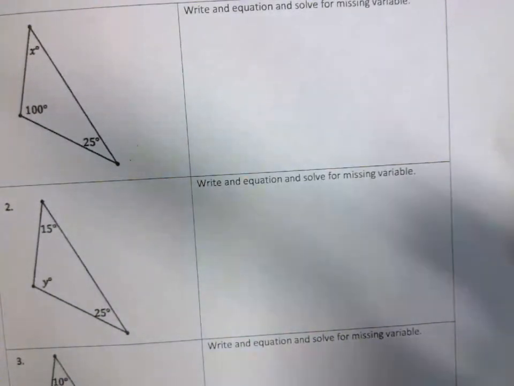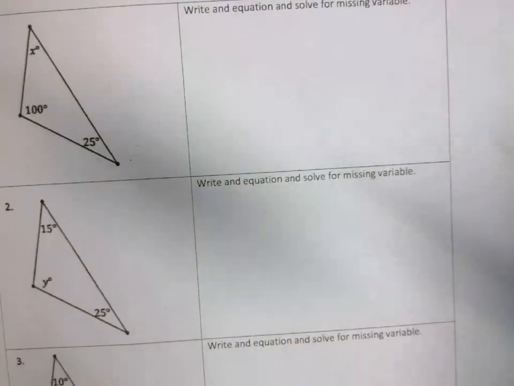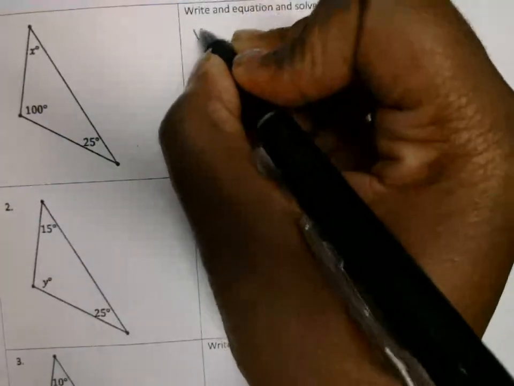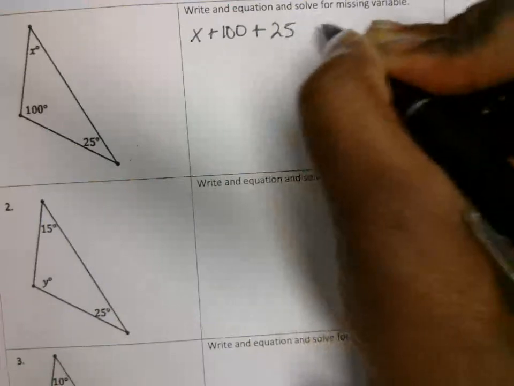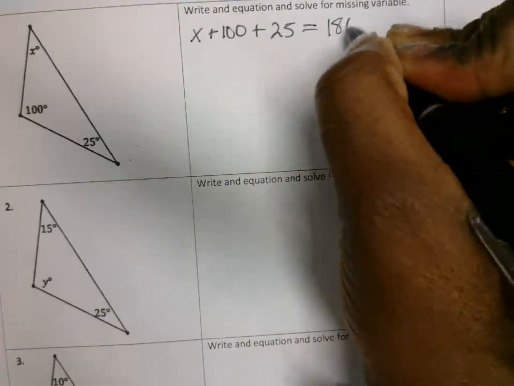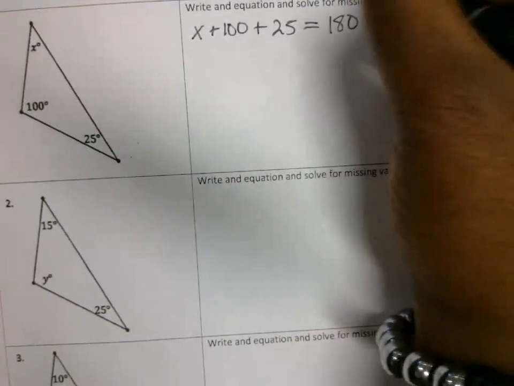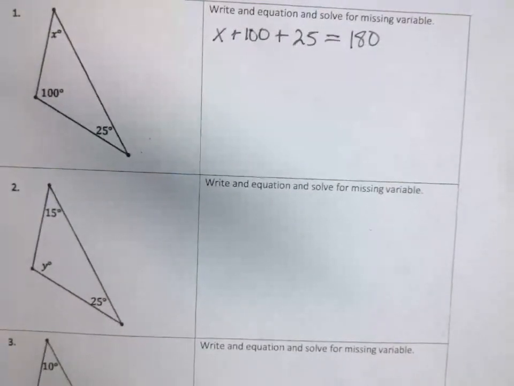All right, so here we're going to write this as an equation. Remember, all angles within a triangle add up to 180 degrees. So this missing angle, x, plus the 100 plus the 25 should all equal 180. All the degrees within a triangle is 180 degrees. This is how you set up the equation to solve.